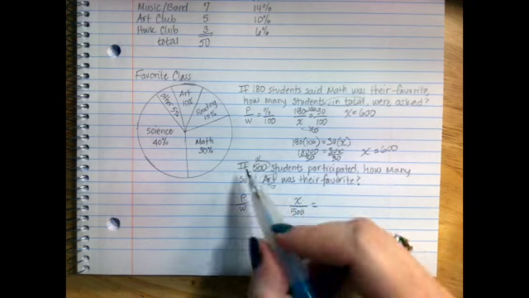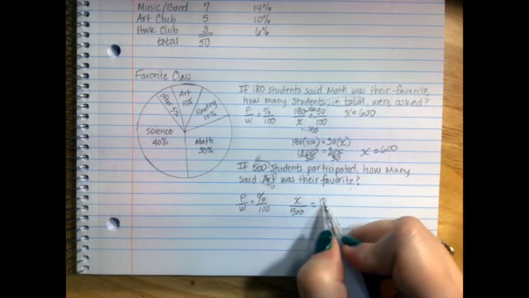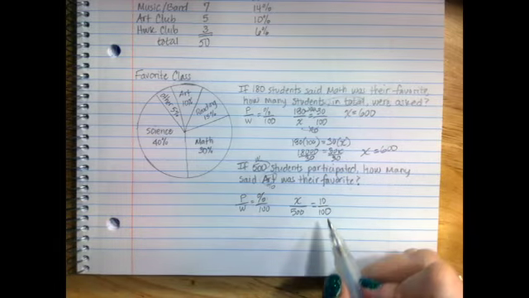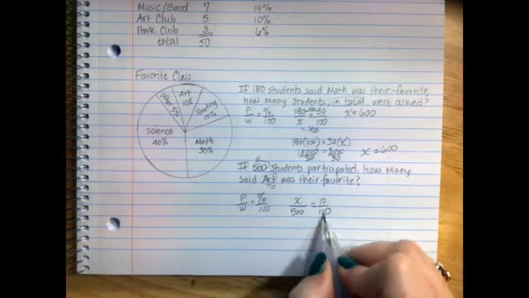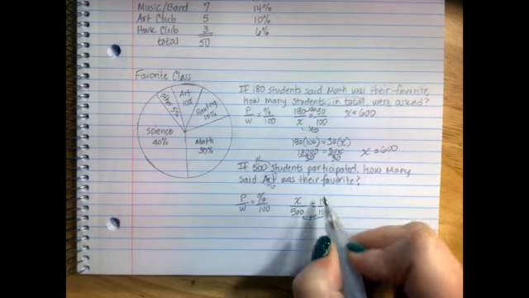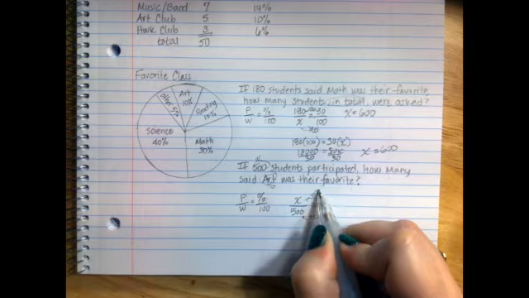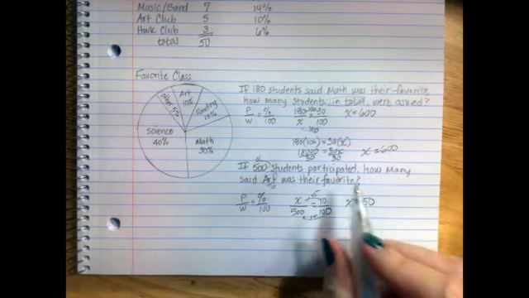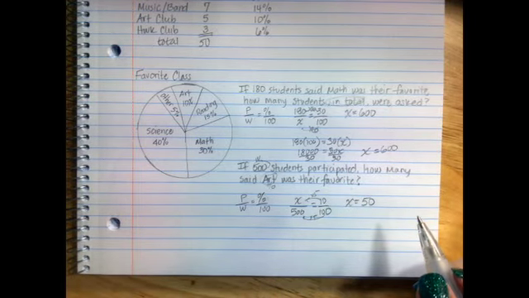Let's see, what's my percent for art? 10 over 100. This is another easy one. I can get from 100 to 500 by multiplying by 5. So 10 times 5, x would be 50. So 50 students said that art was their favorite.